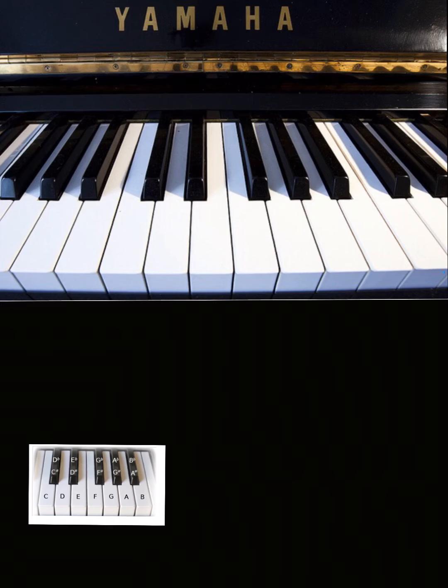For instance, if I say, what note is this, right? I'll give you 5 seconds to answer. 5, 4, 3, 2, 1. I go to my two black keys again, break it up. All right, C, oh, that's a D.